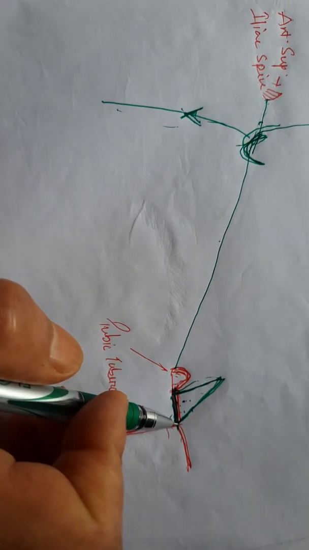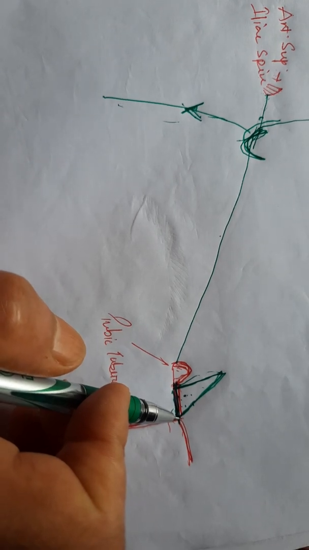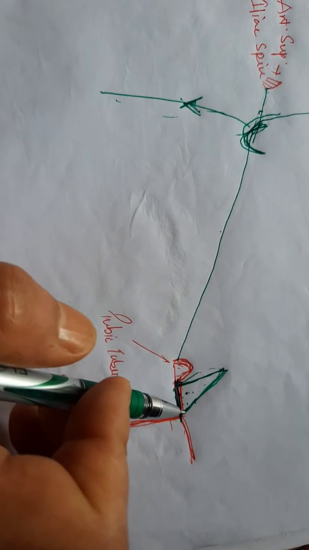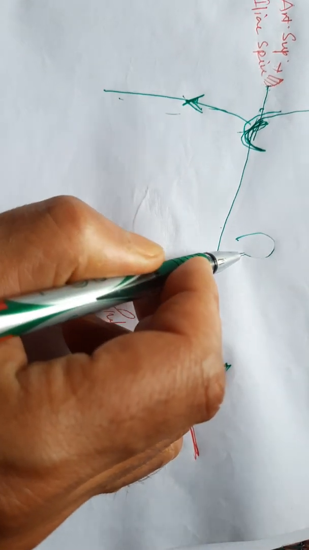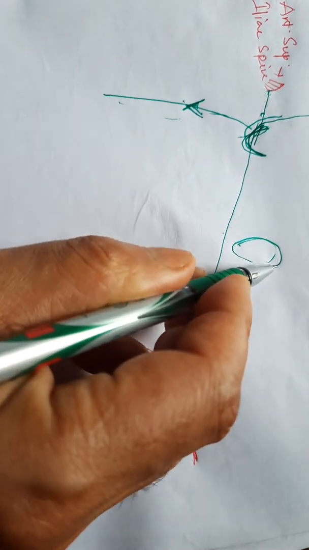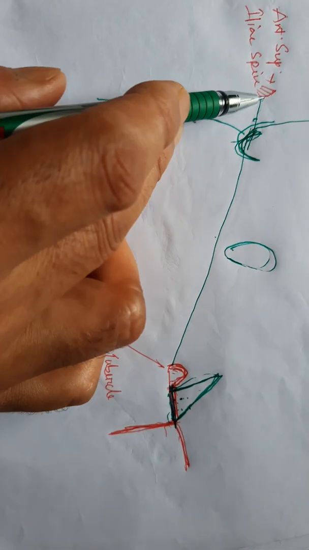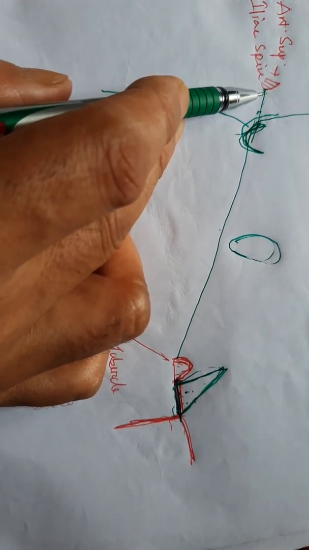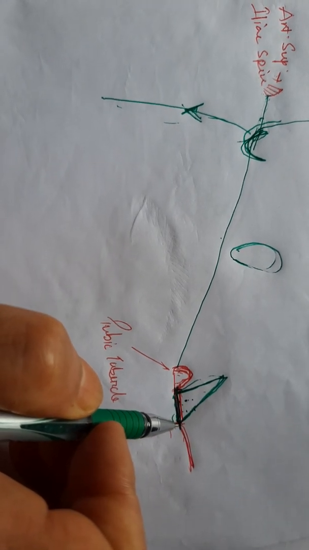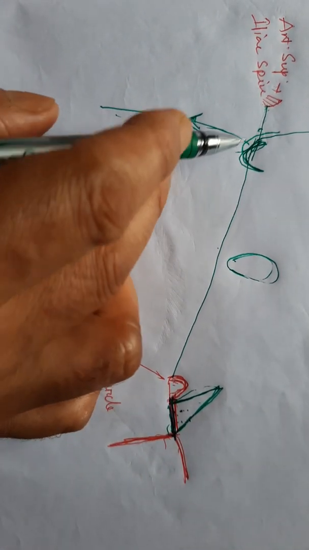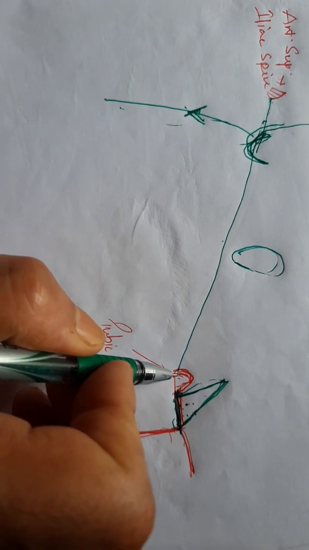Now, the deep inguinal ring lies about 1.25 centimeters above the mid-inguinal point. That means it lies between the anterior superior iliac spine and the pubic symphysis, not between the anterior superior iliac spine and the pubic tubercle. Okay.